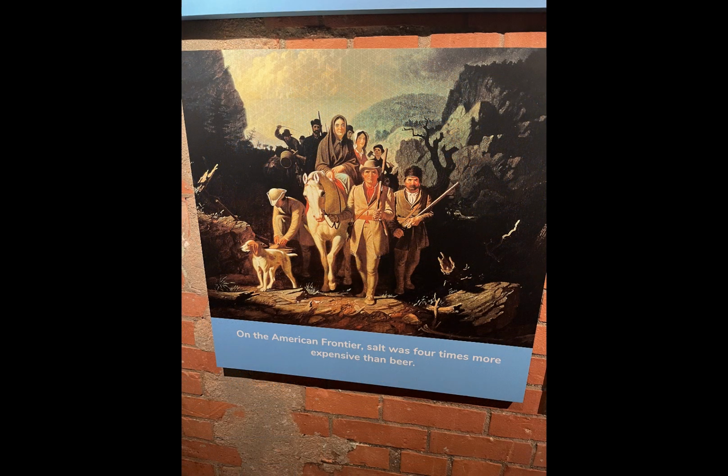Going back in time to the American frontier, salt was 4 times the price of beer. And comparing that to modern day, where if I want to get a beer with my meal, it costs about $6. But with better mining techniques, salt became relatively cheaper by a lot.